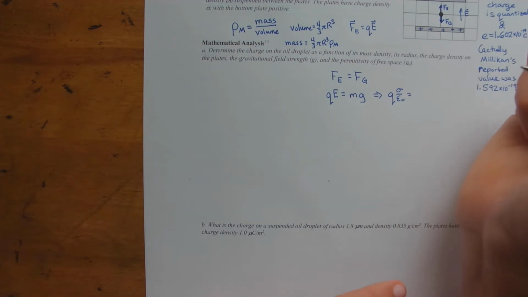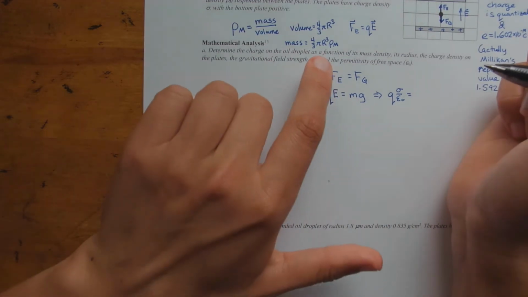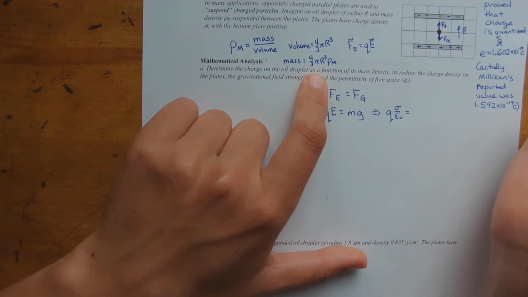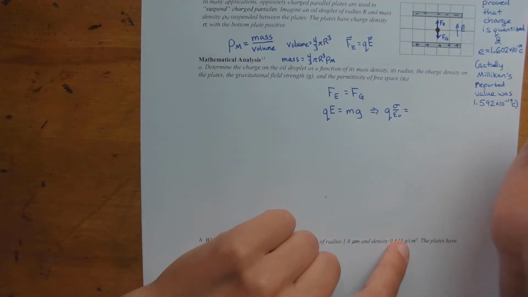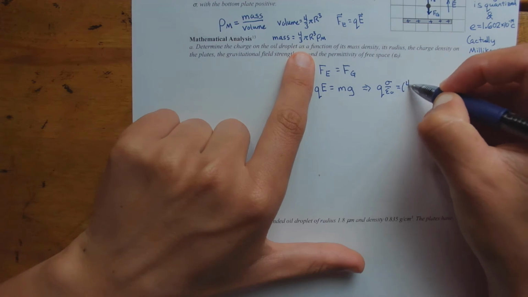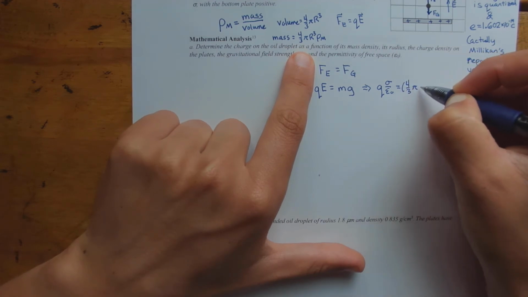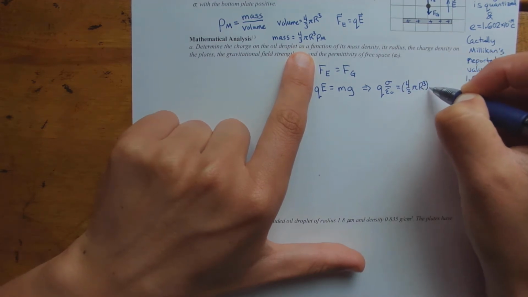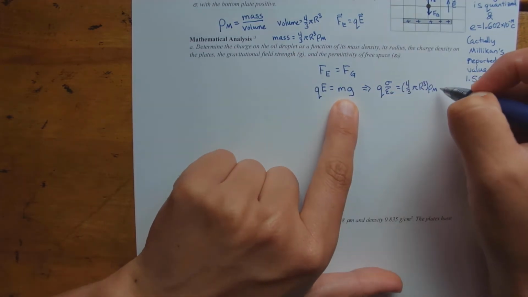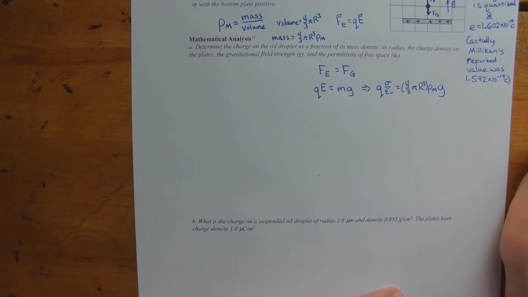And remember that they're giving us the radius and the density, which makes our life harder here, but they're doing it for a specific reason, and that's because in the experiment, the radius is what you can actually measure, not the mass. Okay, so I can put this in for the mass. So this is 4/3 pi r cubed times the mass density, and then that was the mass. This is times little g.